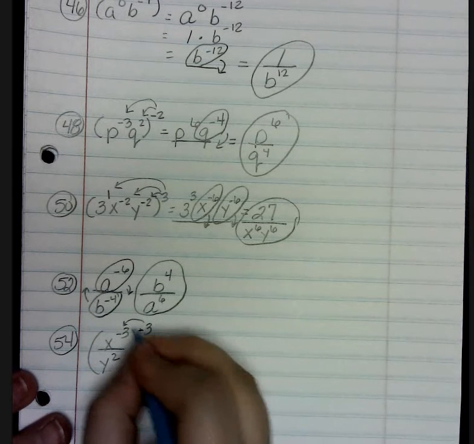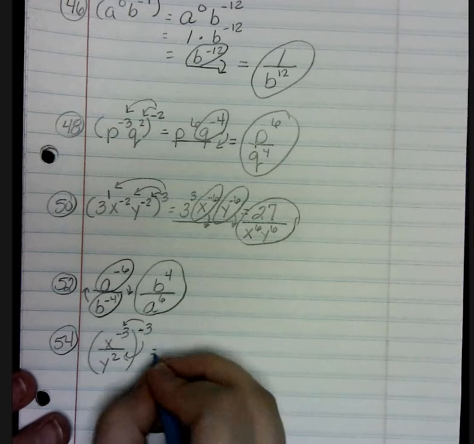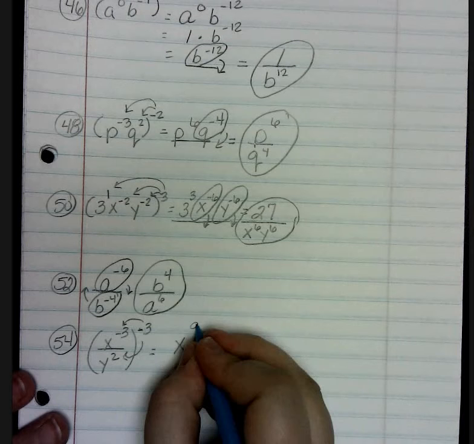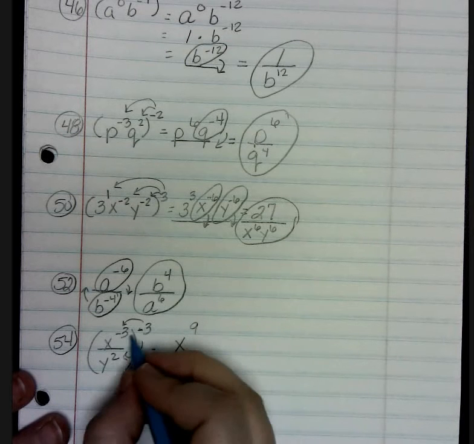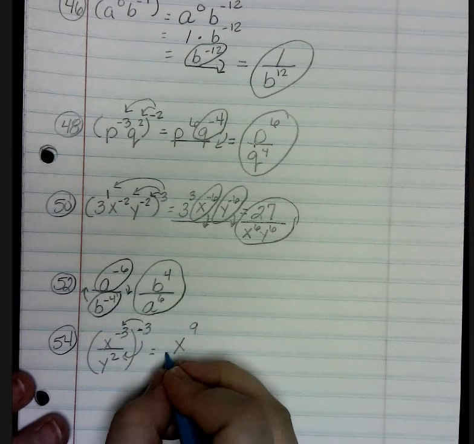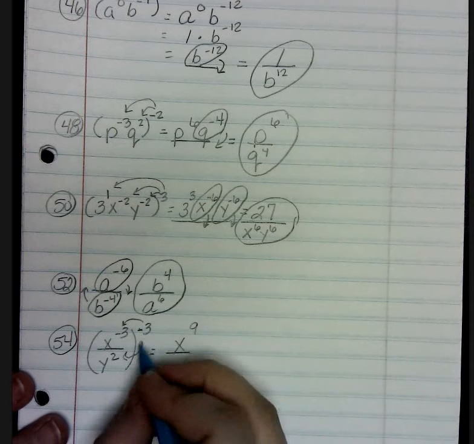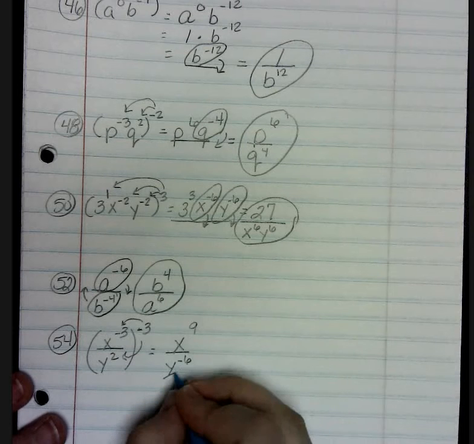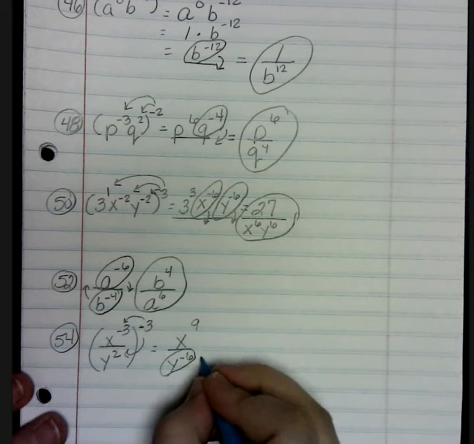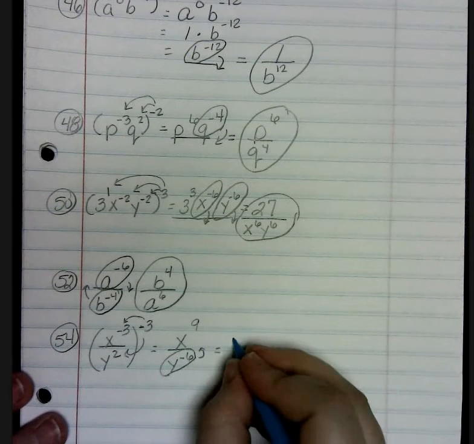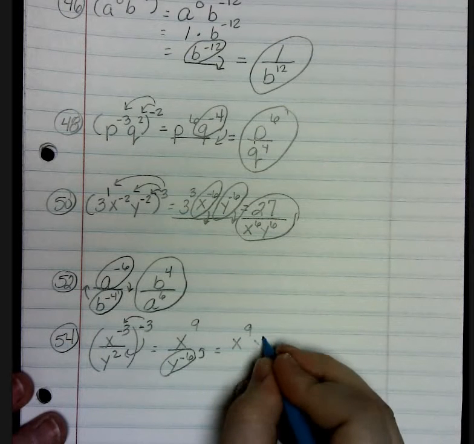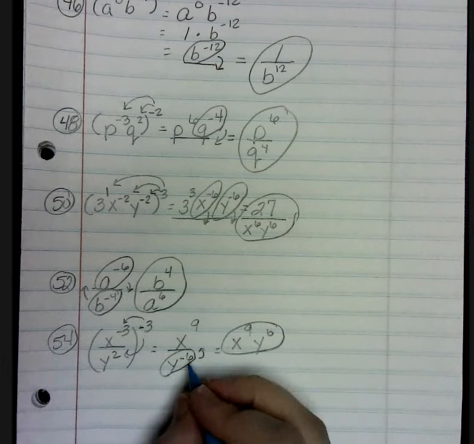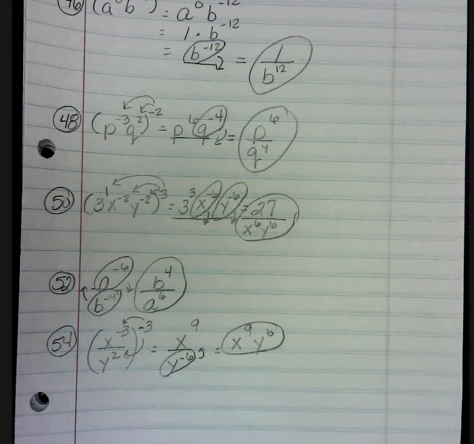So I'm going to distribute that negative 3 into all of my exponents, which would give me x to the positive 9, because negative 3 times negative 3 is positive 9, divided by y to the negative 3 times positive 2, which is negative 6. Now I need to bring my y to the negative 6 to the numerator, which would give me x to the 9, y to the positive 6. Remember, once you move it from one side to the other, your exponent becomes positive.